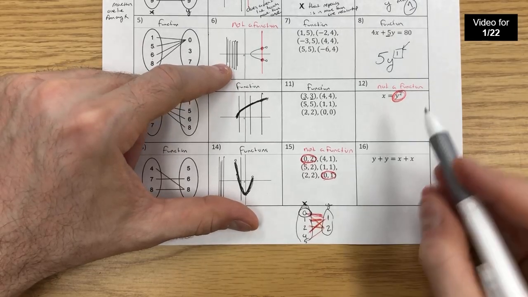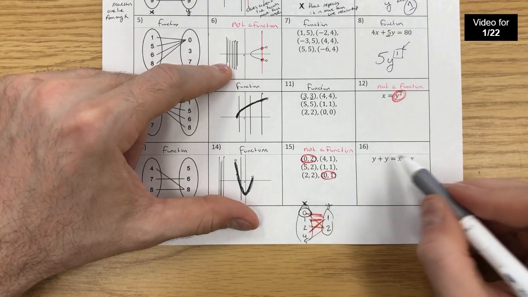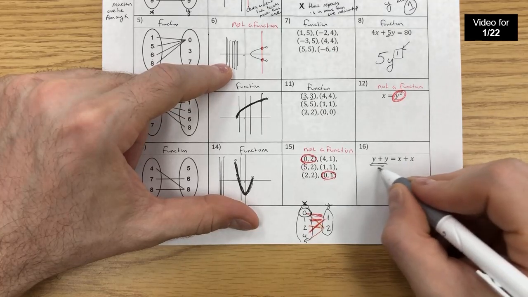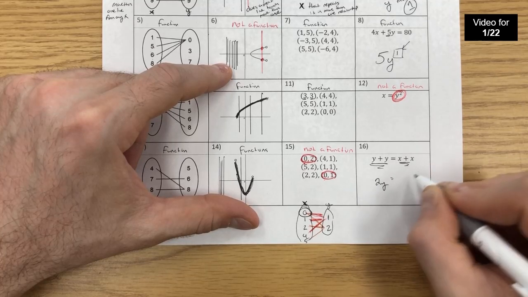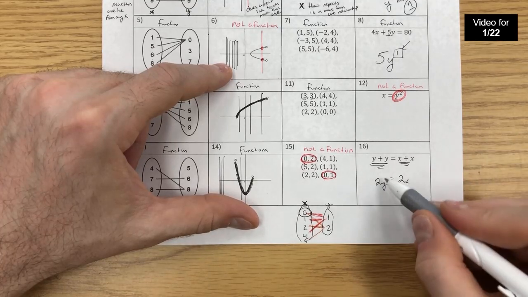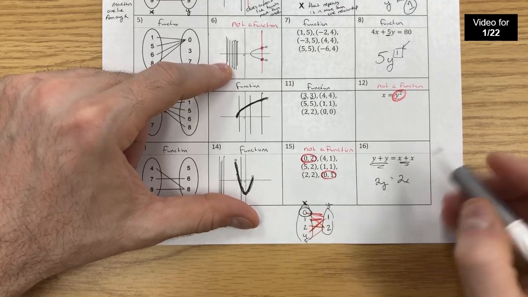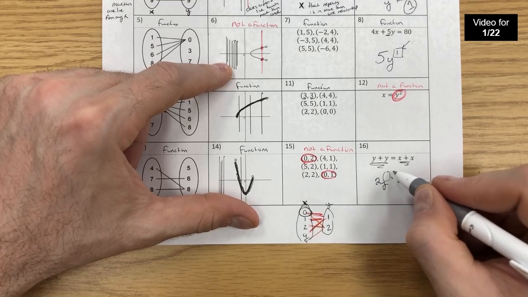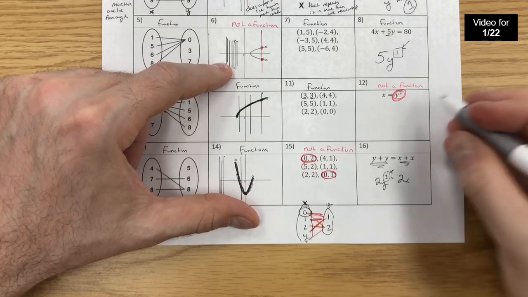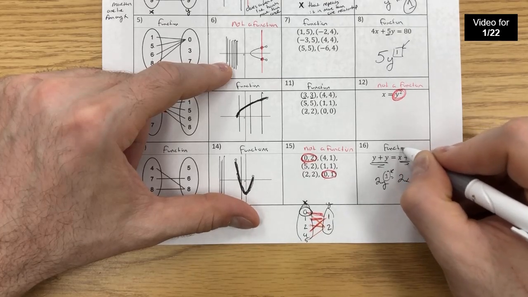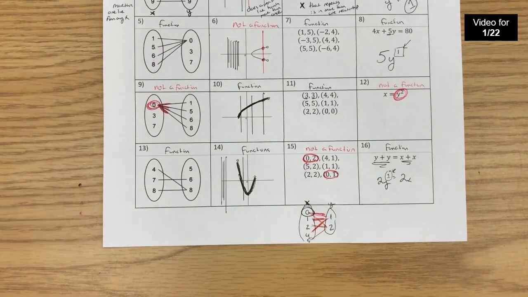And the last one, if I see y more than once, I might be required to go ahead and simplify the equation. So I know y plus y is 2y, x plus x is 2x. Even though that turned from a 1 to a 2, the power of y, the number up here, the important part, is still the number 1. So now this is a function. There you go.